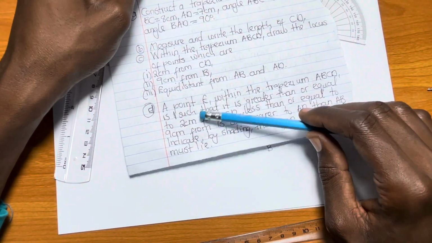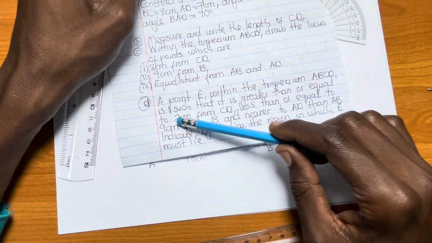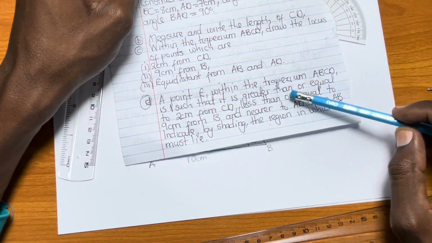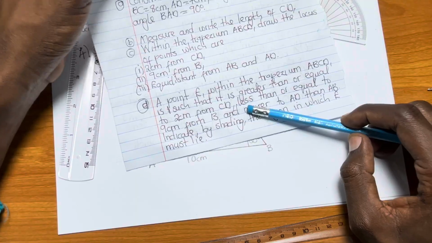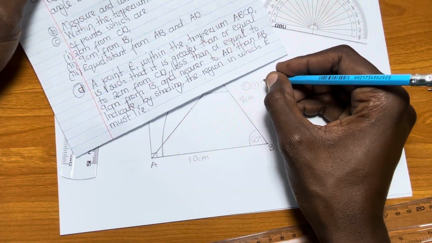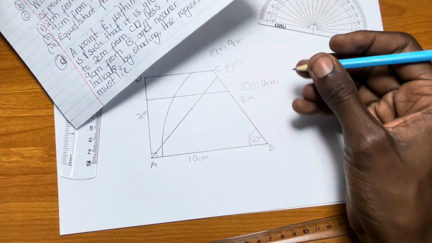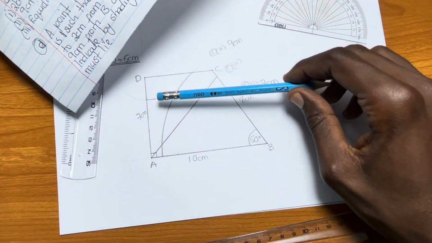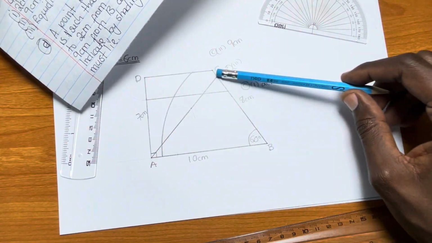So this one says a point E within the trapezium ABCD is such that it is greater than or equal to 2 centimeters from CD. Why do we have 2 centimeters from CD? Oh, this is the one we didn't indicate. It's supposed to be 2 centimeters. So this line here is 2 centimeters away from CD. CD is this line.